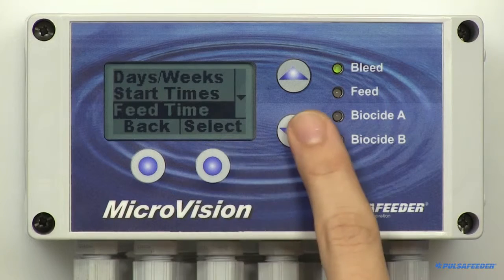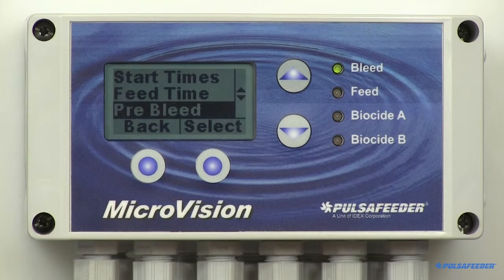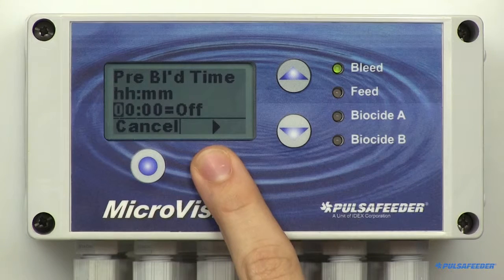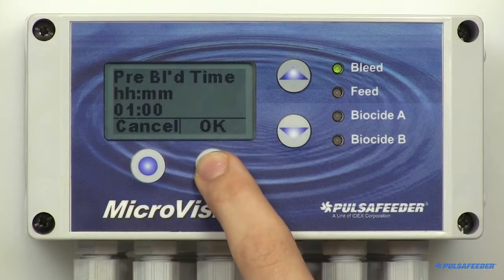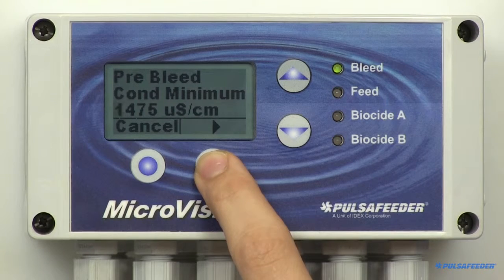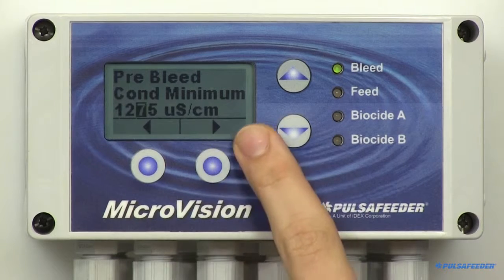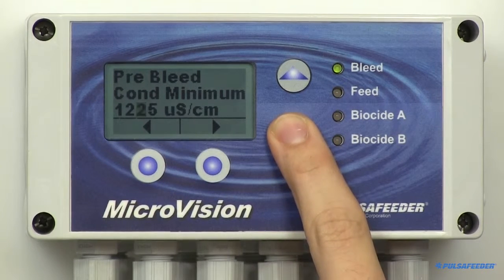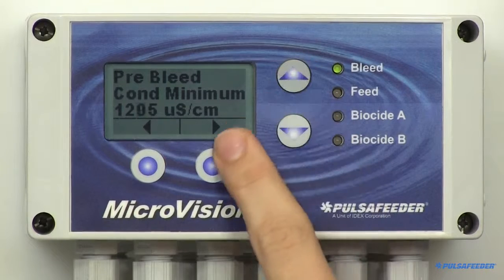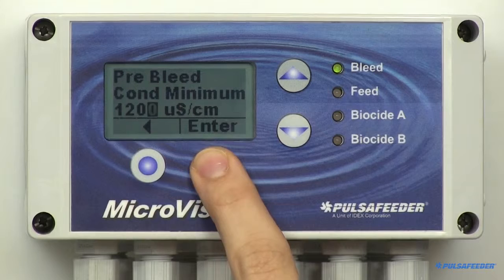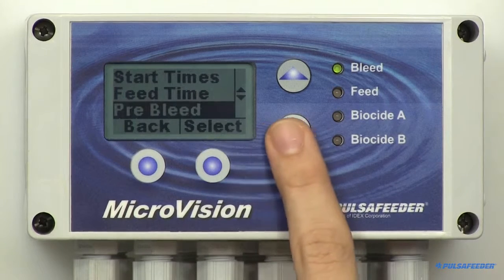The next option we'll cover is pre-bleed. There will be 2 settings, pre-bleed time and minimum conductivity value. From the biocide menu, highlight and select pre-bleed. Now enter the pre-bleed time in hours and minutes using the arrow buttons and then hit OK. Next, enter the conductivity minimum value you want your conductivity to reach before the bleed cycle finishes and biocide is fed. Do this by using the arrow buttons. Press Enter and OK to return to the biocide menu.